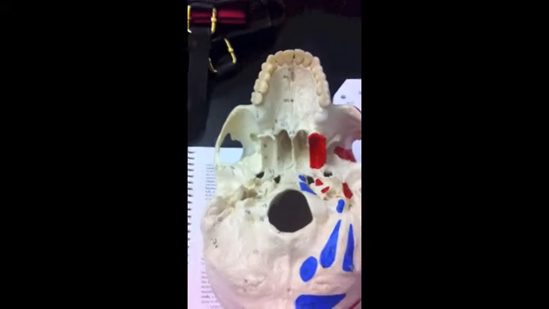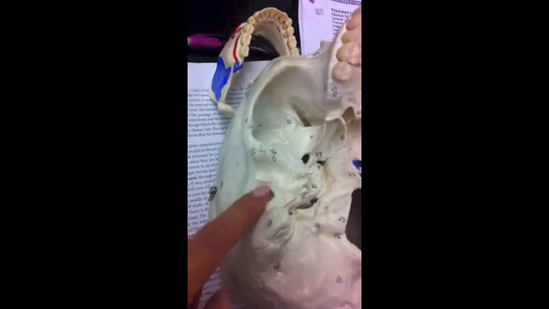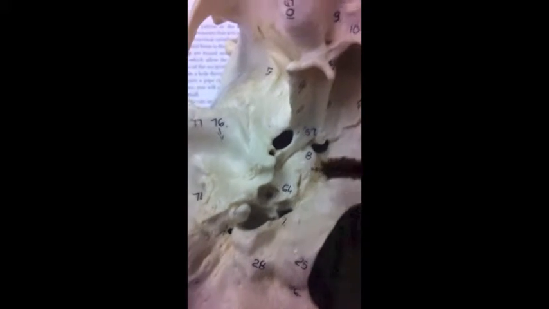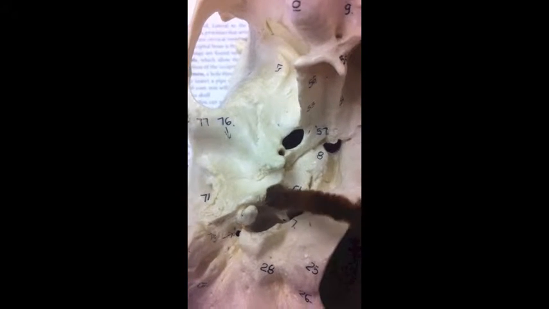Okay, this is the inferior view. From here on the side, this is the external auditory meatus. That one right there. And right here is that little hole we can't go through.